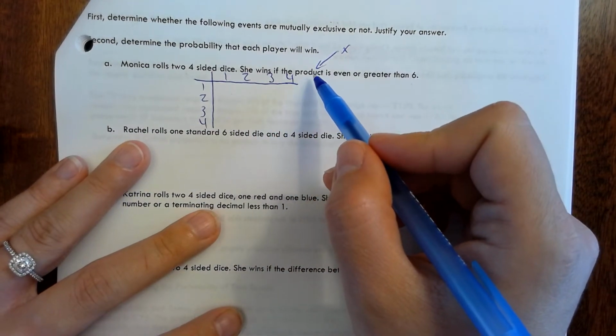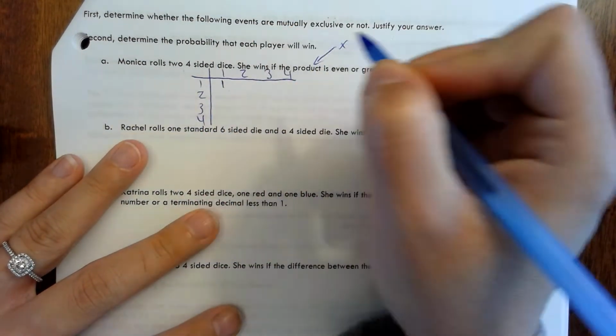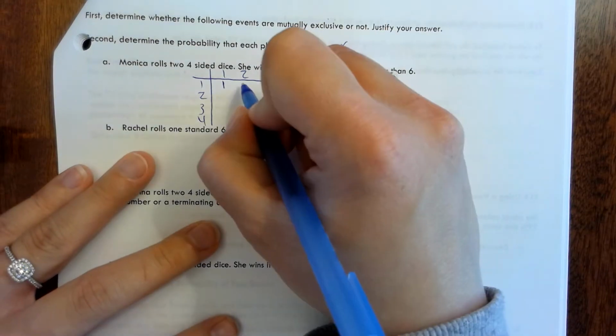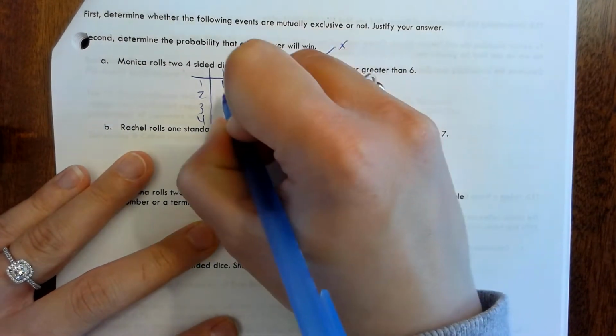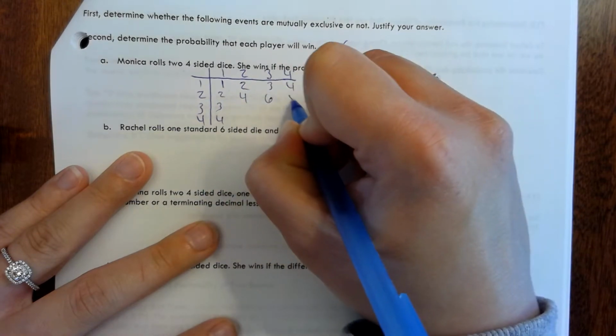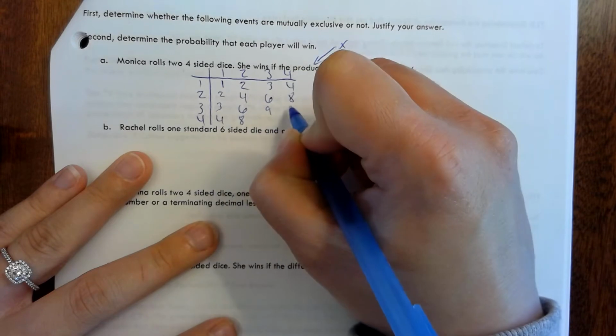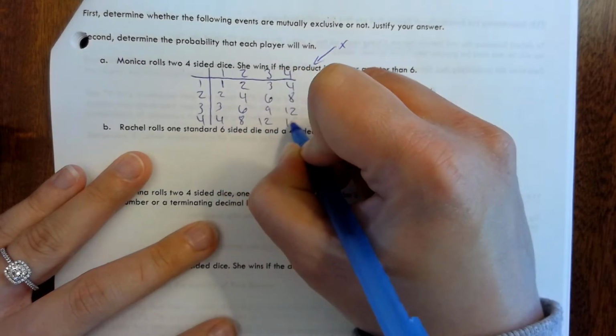So I'm looking for products. Product is multiply, so let's multiply. 1 times 1 is 2. No, that's not right. 1 times 1 is 1. I don't know why I said 2. Here we go. And then we'll do some more multiplying. Hopefully I don't make a mistake again here. Alright, beautiful.